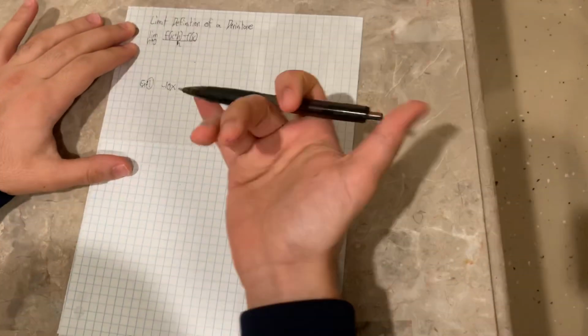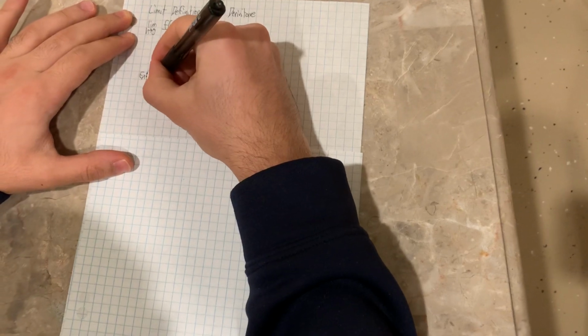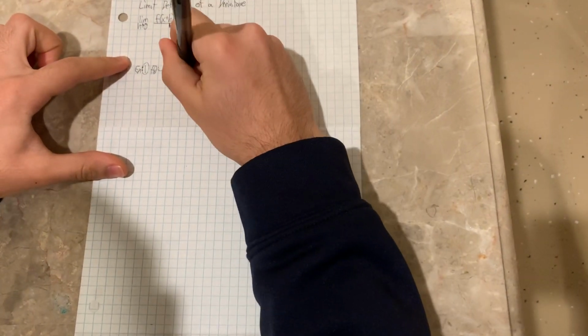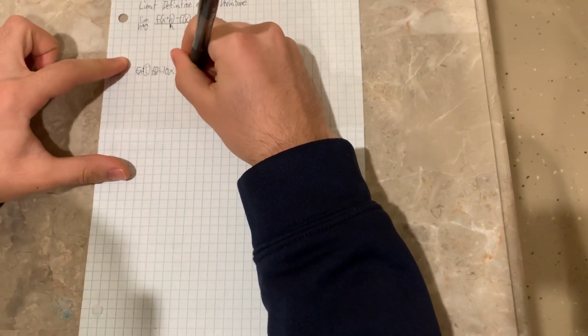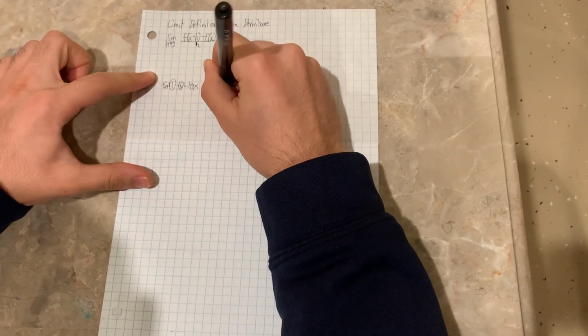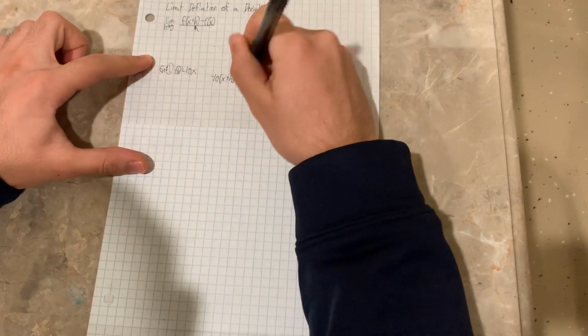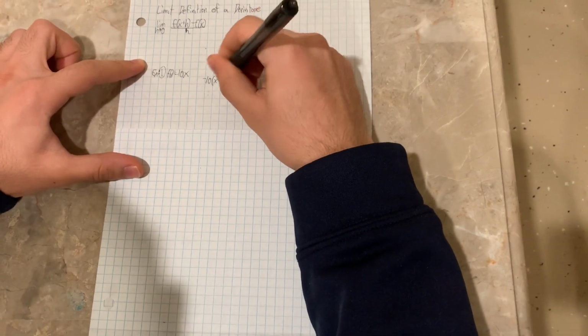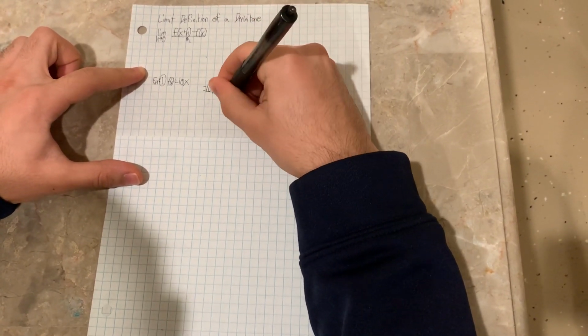f of x is equal to negative 10x. So let's start with our first part, f of x plus h. That's going to be negative 10 times x plus h minus f of x, negative 10x, all over h.